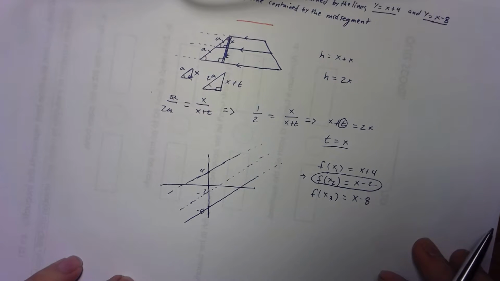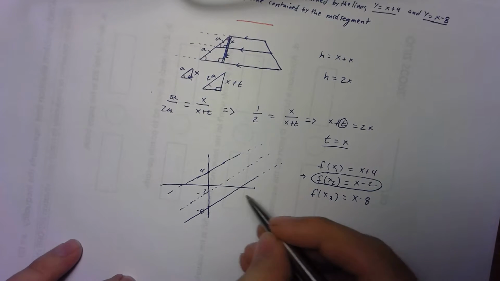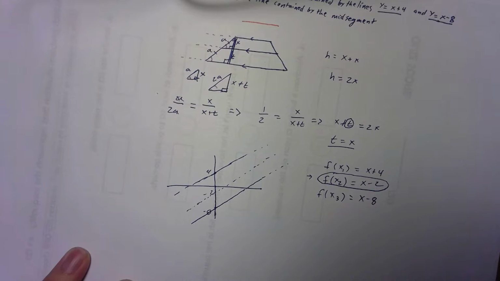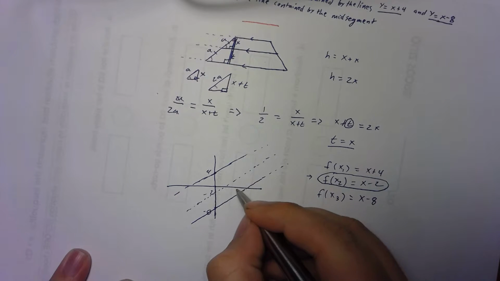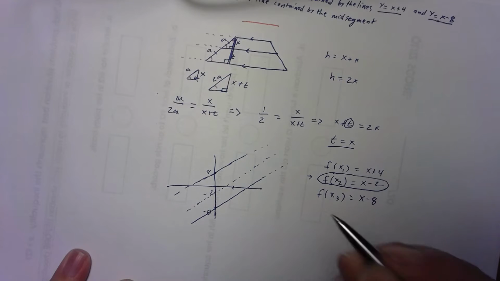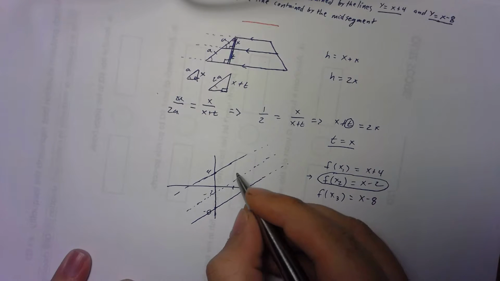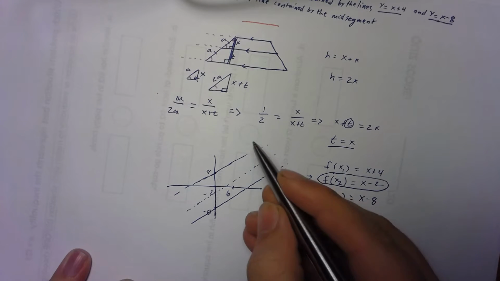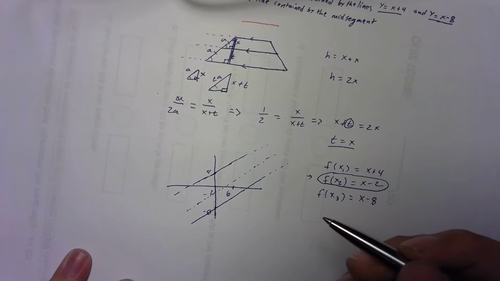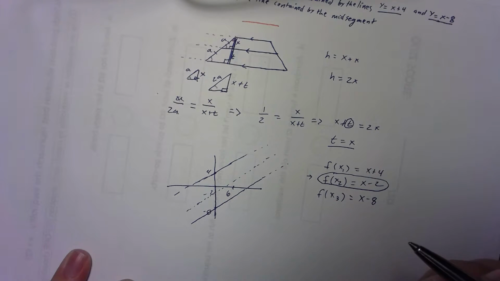Okay. So let's go ahead and select some arbitrary value. So you can pick any number you like for x. I'm going to put it right here. So we'll say here, we'll let x be, let's say 6. I'm just making up numbers here. It's arbitrary. You can select any one you want. There's nothing special about this one.